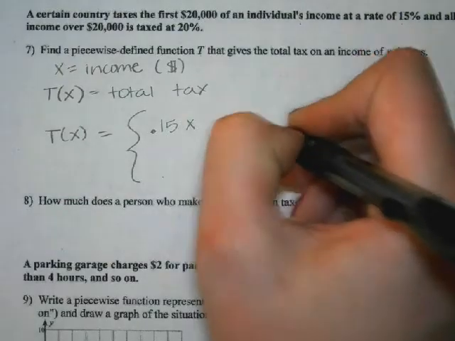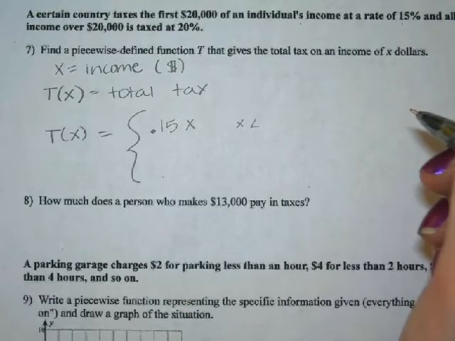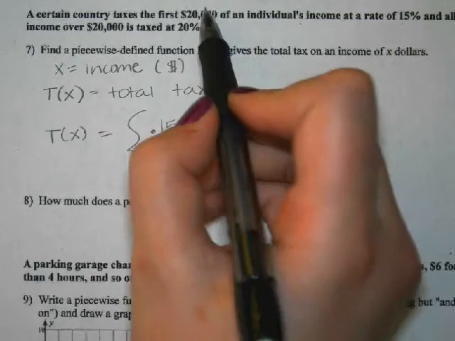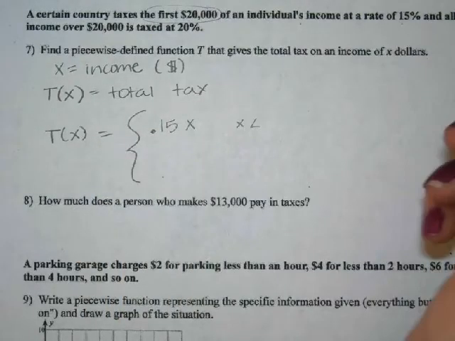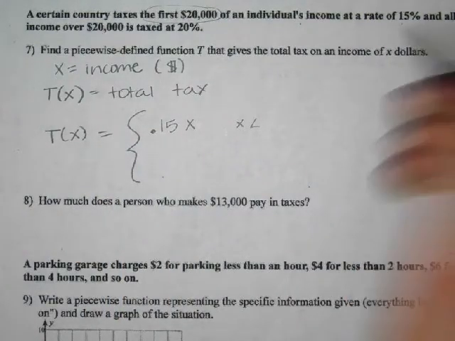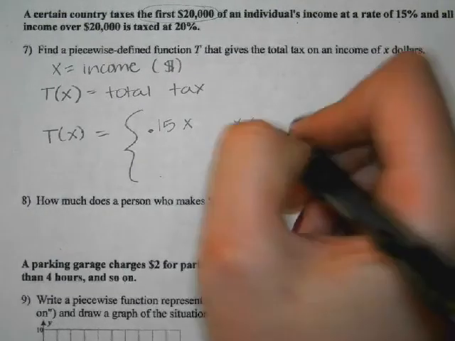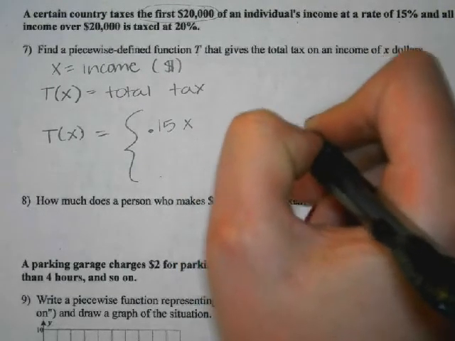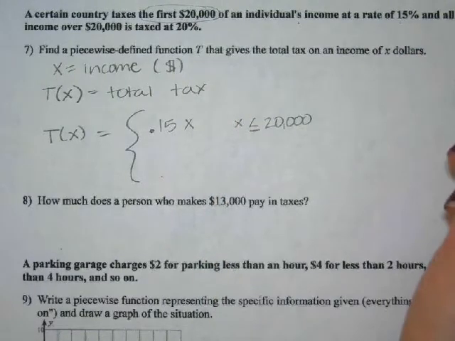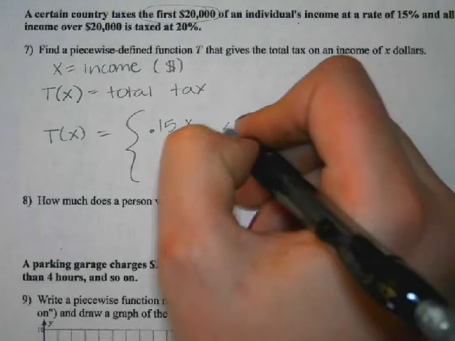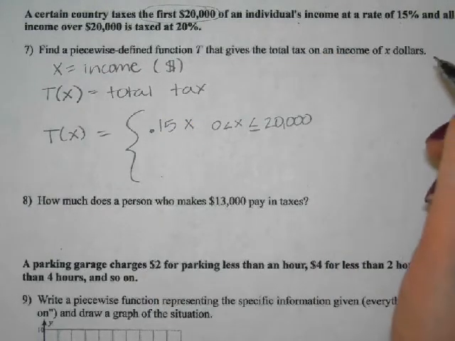Lower than 20,000. So X, can it equal 20,000? It says the first 20,000. That means you can equal it. They didn't say less than 20,000. They said the first 20,000. So less than 20,000 or equal to 20,000. Can I have negative $500 for my income? No. So I'm going to say that this is a sandwich. I'm going to put 0 on the other side.